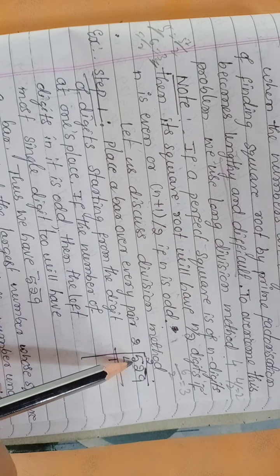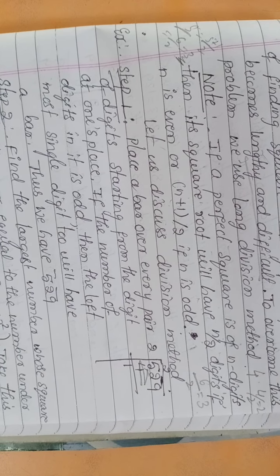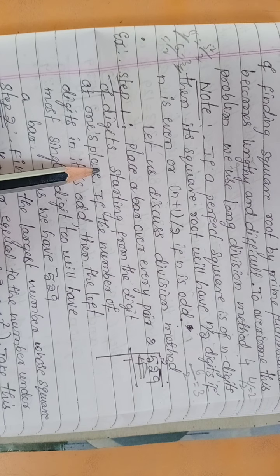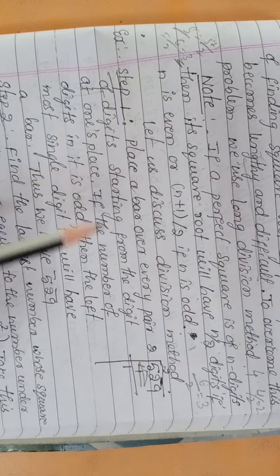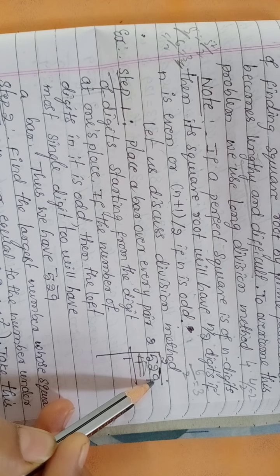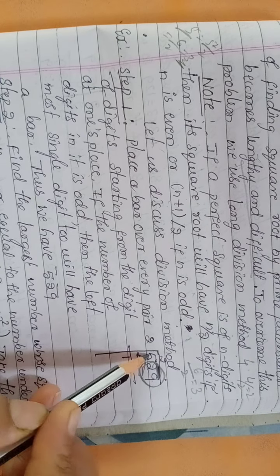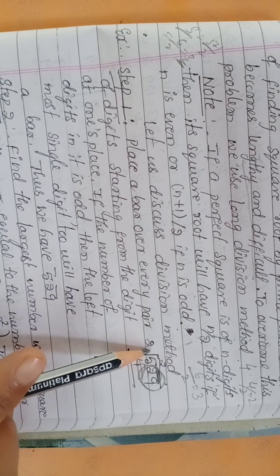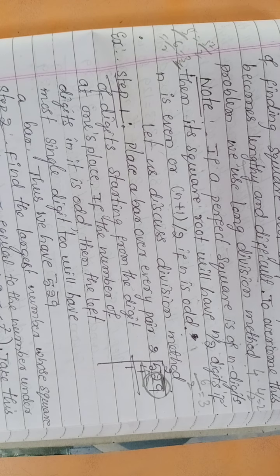I have taken 529 as an example. See here, the first thing you have to do is place a bar over every pair of digits, starting from the digit at the ones place. From where do you have to start? From the ones place. 29 is one pair and this 5 is separate. Okay. If you have more numbers, you should group them in twos.